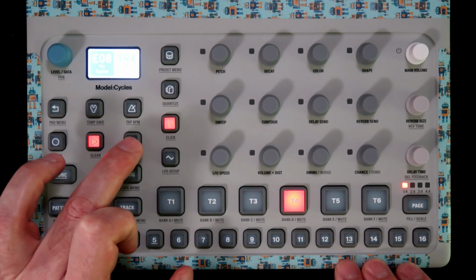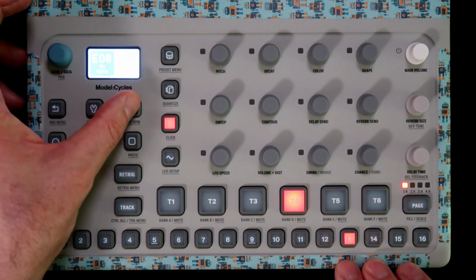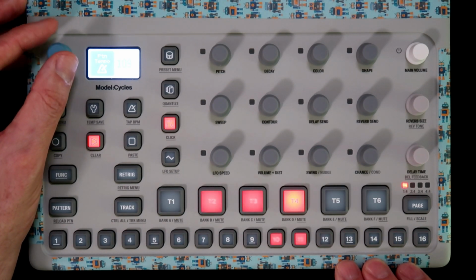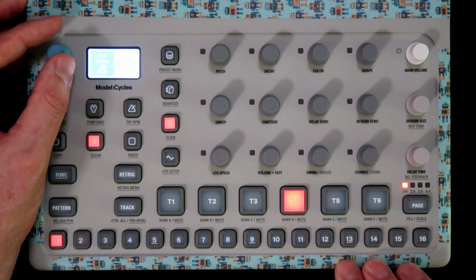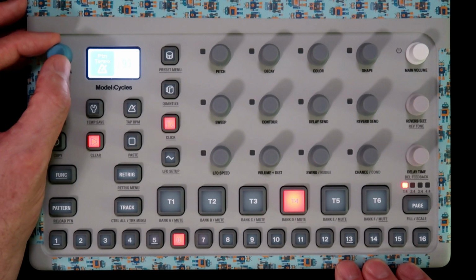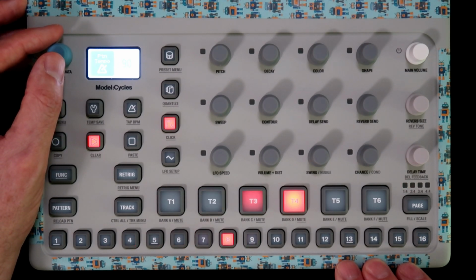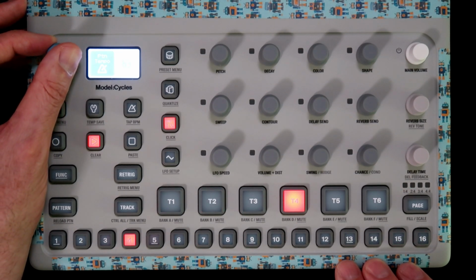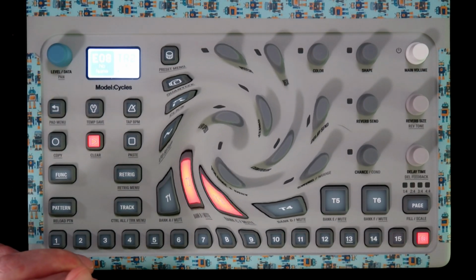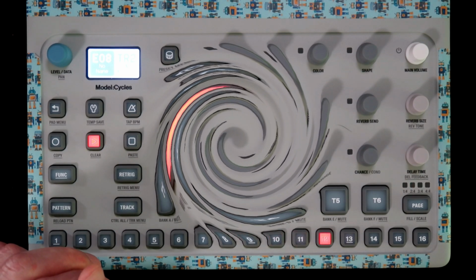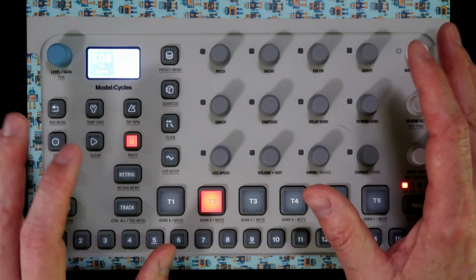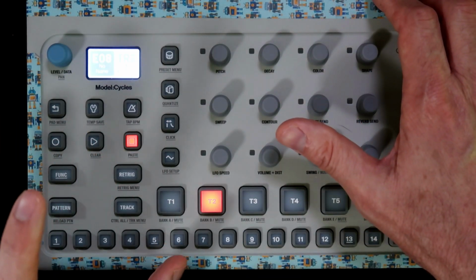Okay, and last thing is going to be, do we want to change the tempo or not? I kind of like that driftiness to it. I don't think 120 would make any sense. So maybe 90. Like it slow. Okay, so hopefully that gives some insight into how to do live recording on the Model Cycles.